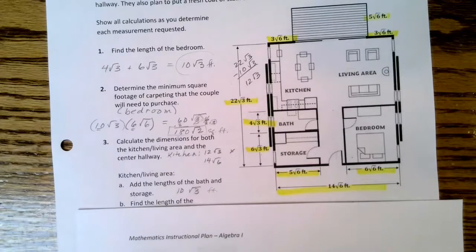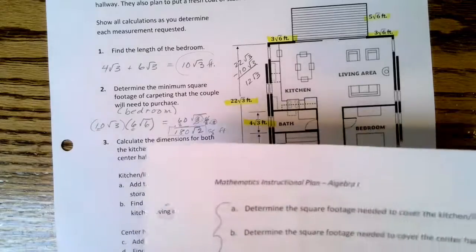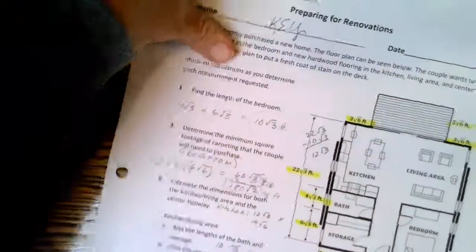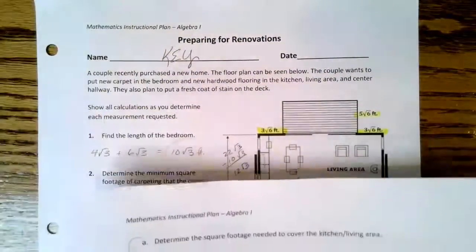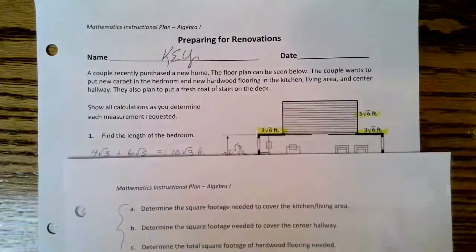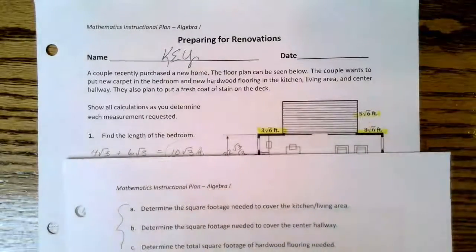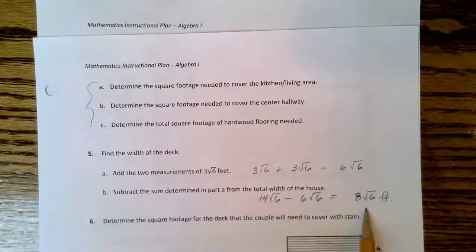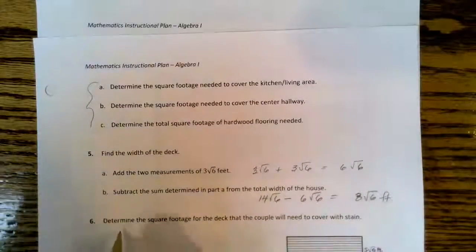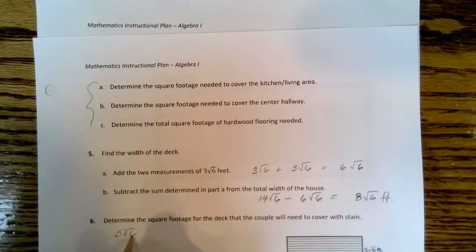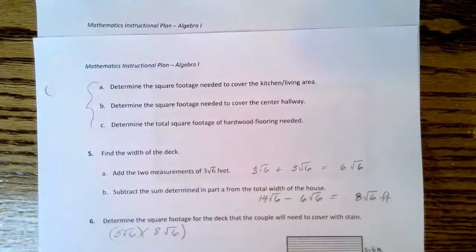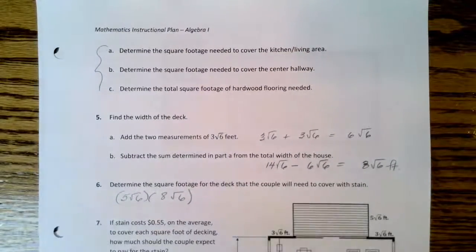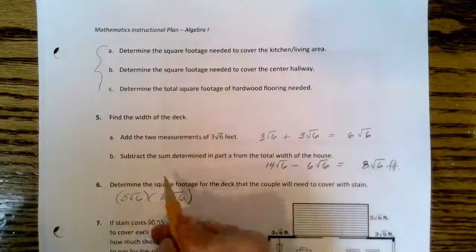Determine the square footage for the deck that they have to cover with stain. So if I go back to my picture, I see that my deck is 5 roots of 6 wide. I just determined it was 8 roots of 6 long. So that's 5 roots of 6 times 8 roots of 6. When I cover that with stain, I'm going to be figuring out the area.